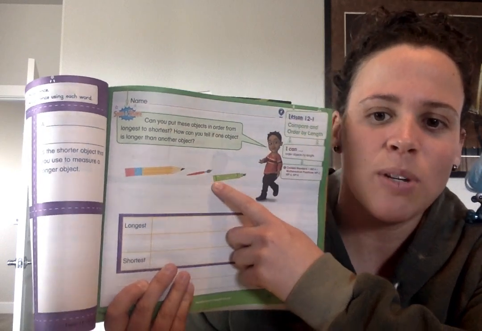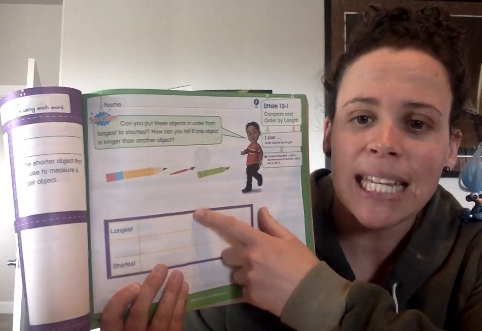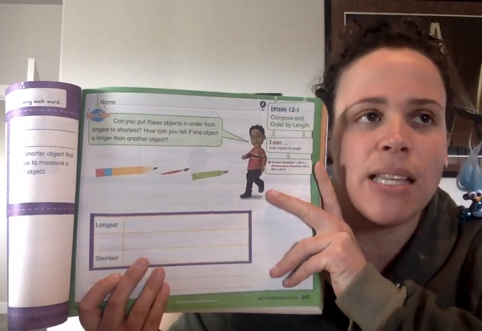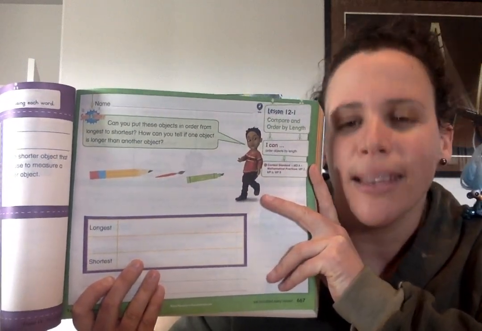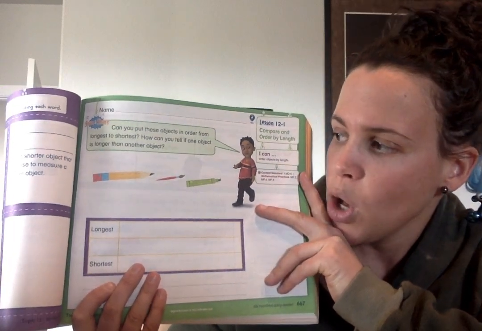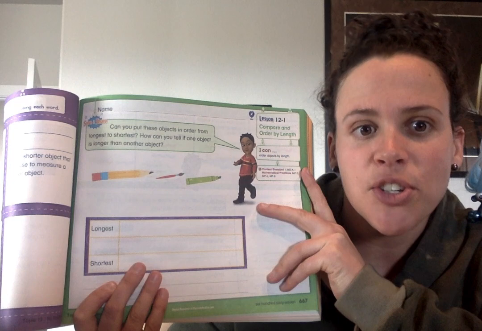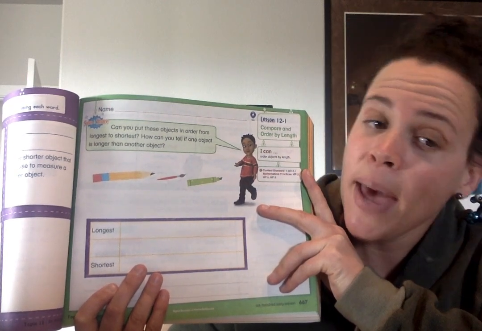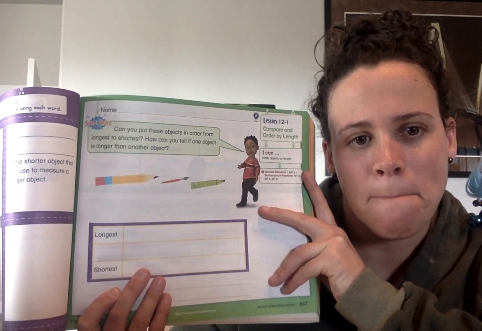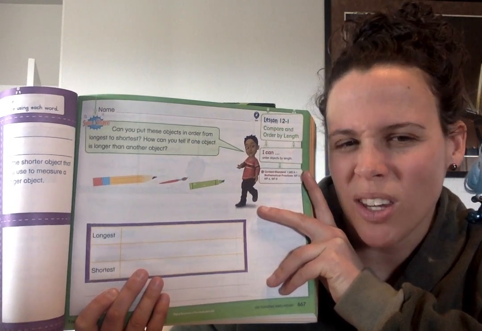See how we switched those words? Longest, we said it was the pencil, but when I'm comparing two objects and I ask which one is longer, that's when I bring in that vocabulary word. Which one is shorter, the pencil or the marker? Trying to trick you.